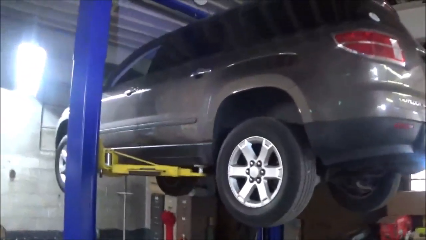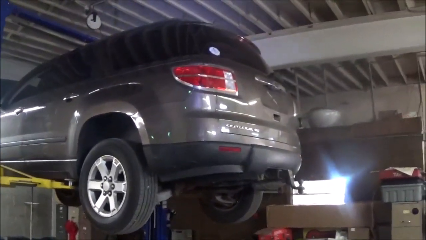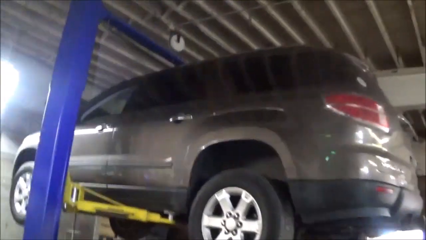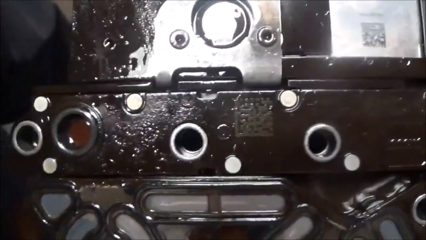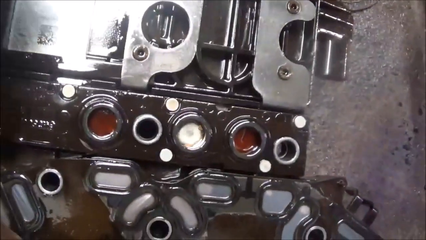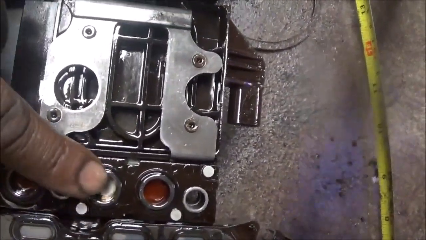This is a '07 Outlook, and this has some transmission codes in it. Let's see what I found out. What I did, we got the computer off, which is here, and it's right over here. And what you see, you got a pressure switch right there missing.